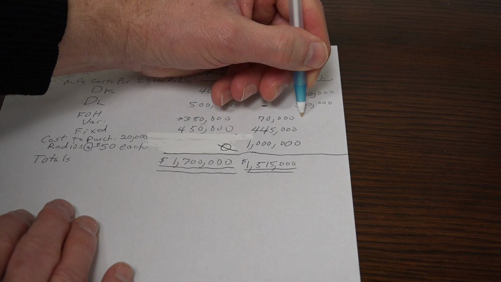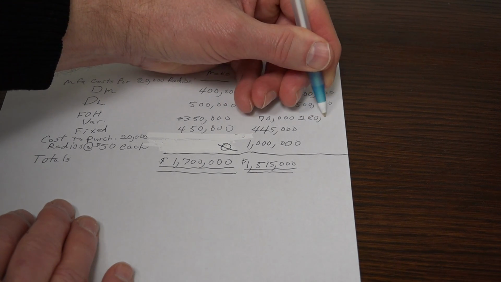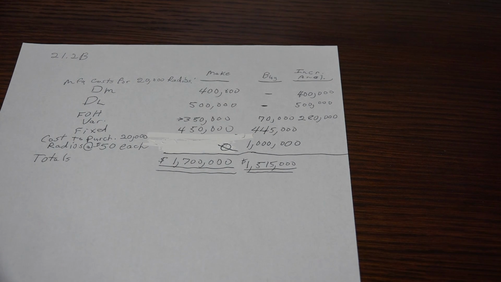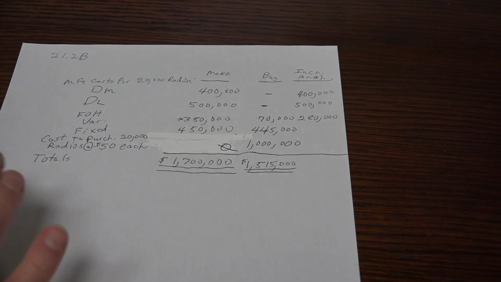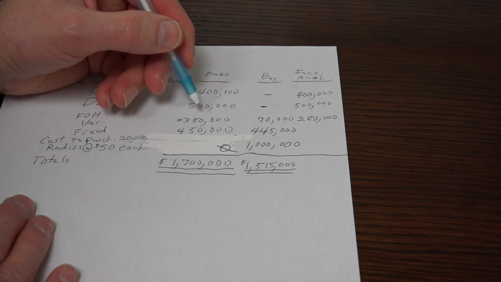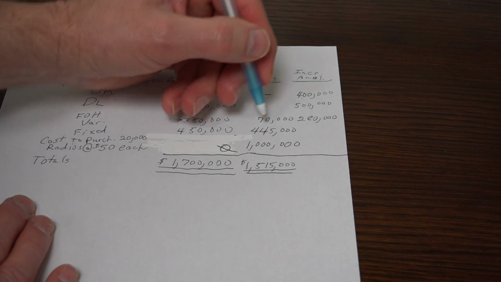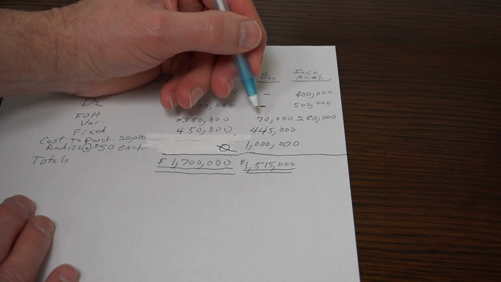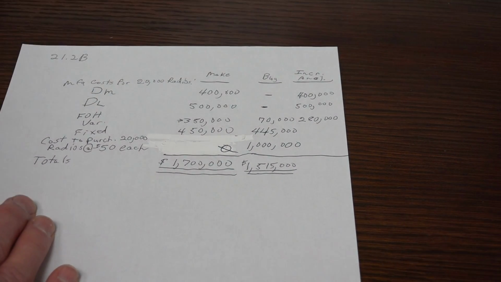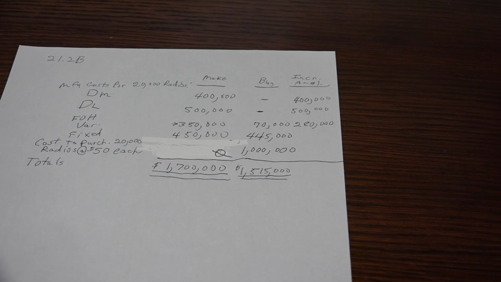The difference here is, and again, the incremental analysis is the difference of the two options. Here, variable cost, if we make it, is $350,000. If we buy it, it's still going to be $70,000, 20% of this number. So the difference in our incremental analysis between these two numbers is $280,000.